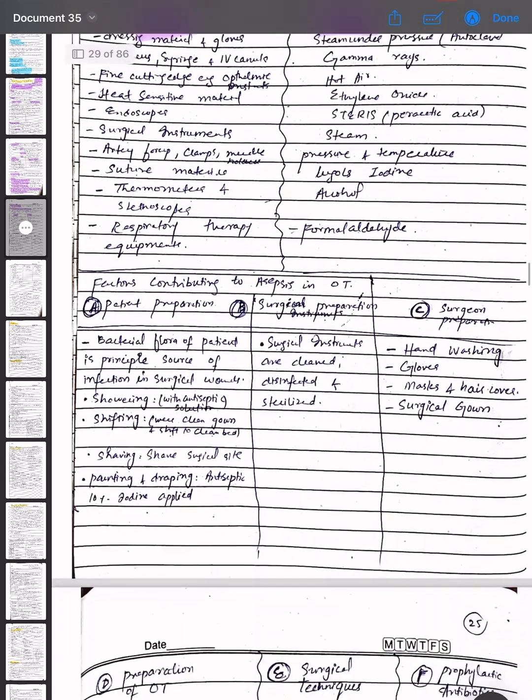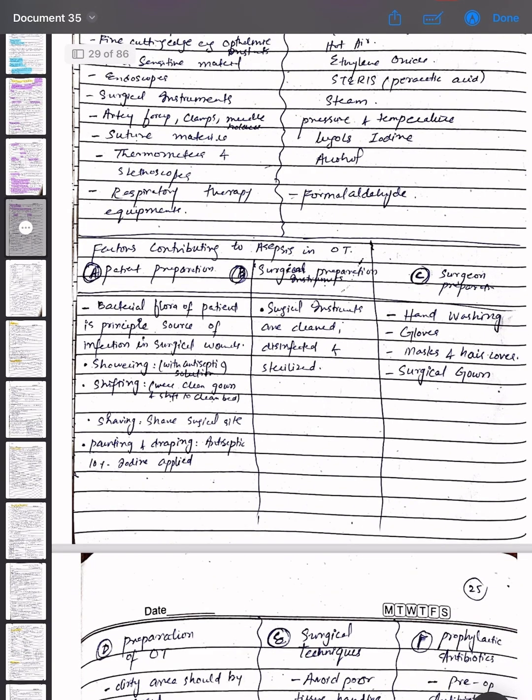Now, what are the factors that contribute to asepsis in OT? These are patient preparation, surgical instrument preparation, and surgeon preparation. Patient preparation: the bacterial flora of the patient is the principal source of infection in surgical wounds. Showering with antiseptic solution, shifting with clean gown and shifting to a clean bed.